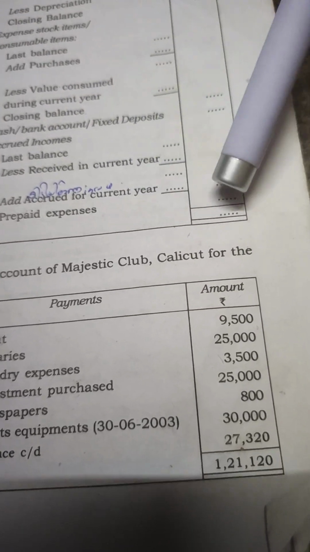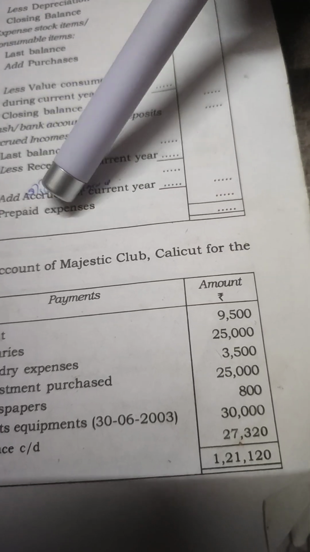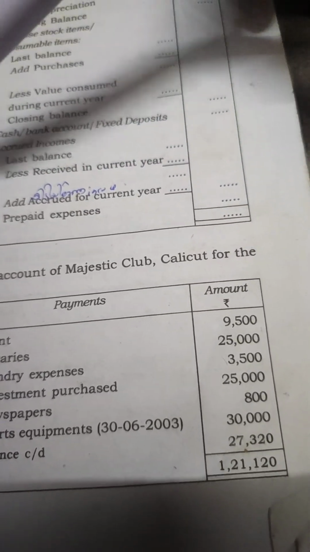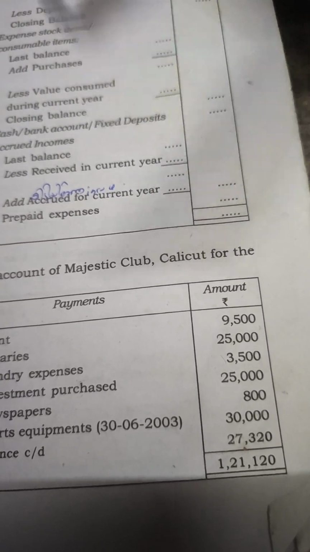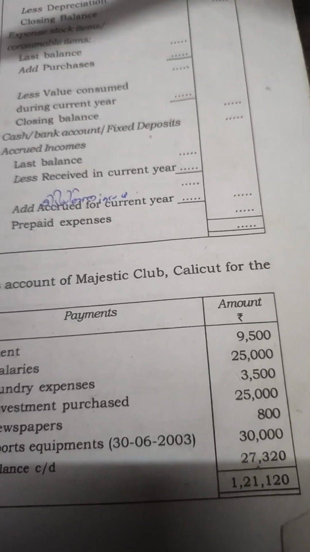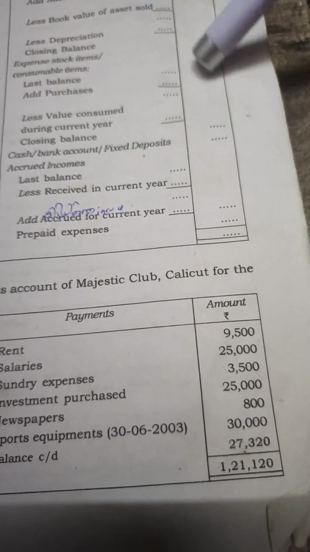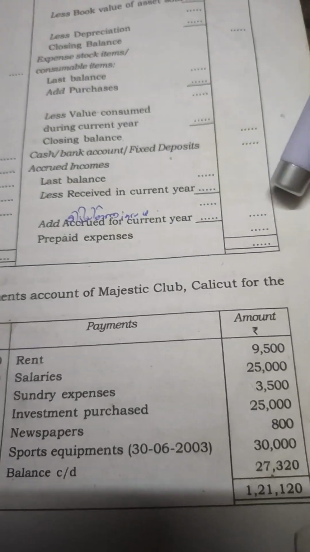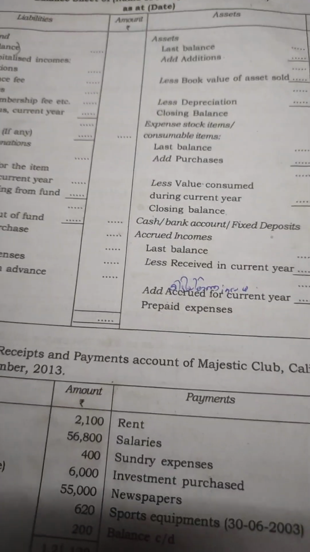Then prepaid expenses, like advance expenses. Income received in advance is like prepaid expenses. We have made payment in advance. Then there are no more items. We have to balance it. Hope you understand.